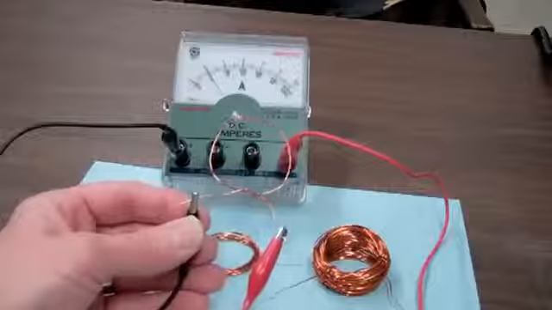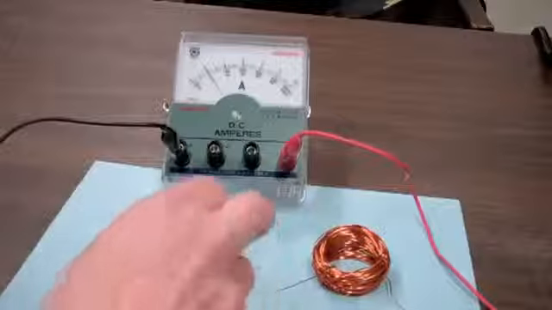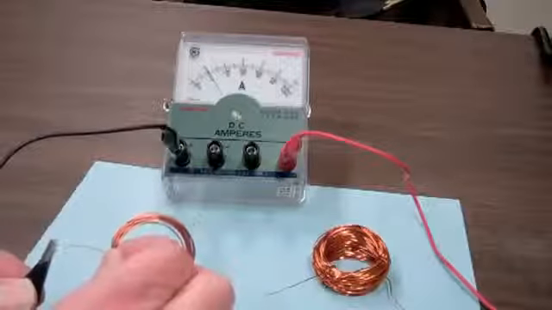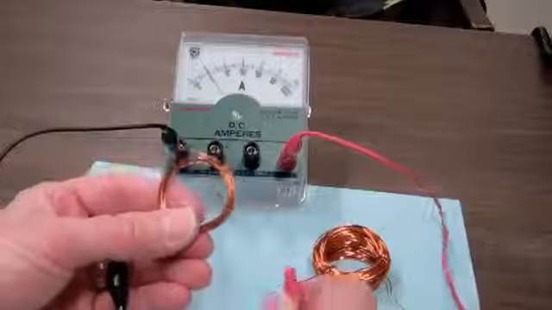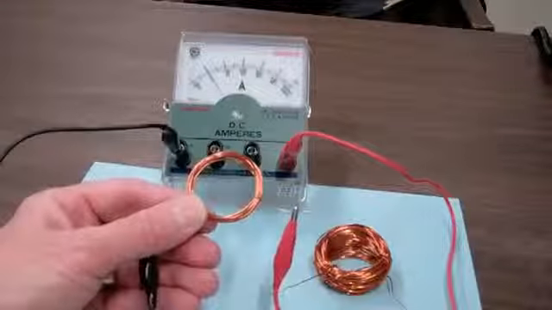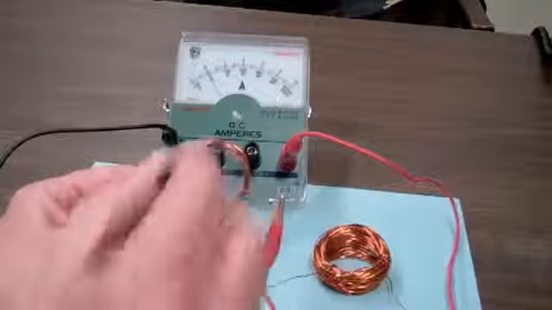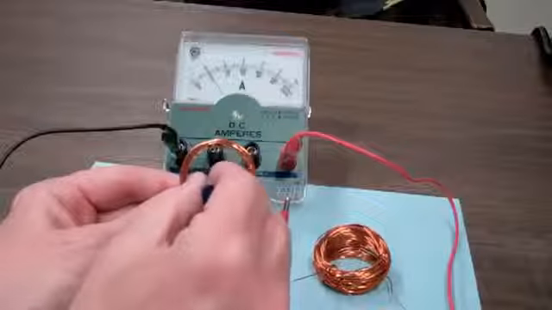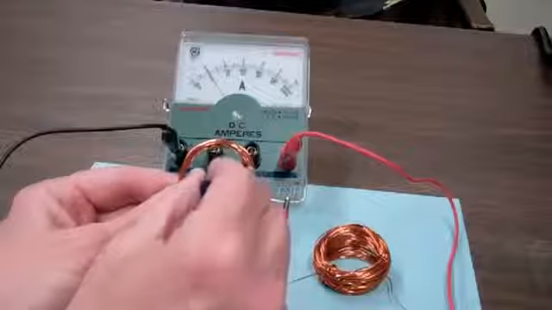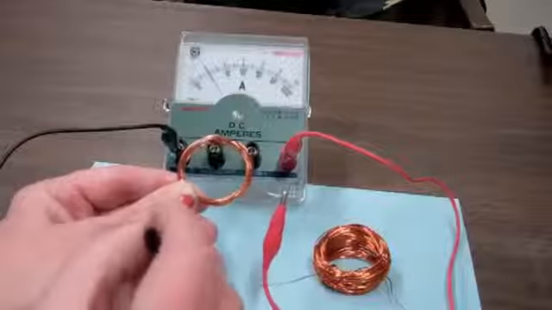Okay, so now let me connect the 10 loop coil. And then I'm going to do the same thing. I'm going to move the bar magnet in and out of the coil. Now you can see more movement of the needle. In fact, if I go very slowly, you see just a little bit of a deflection. And if I go quickly, you see a greater amount of deflection.